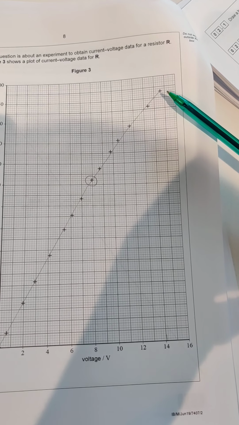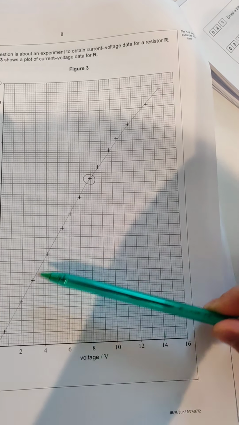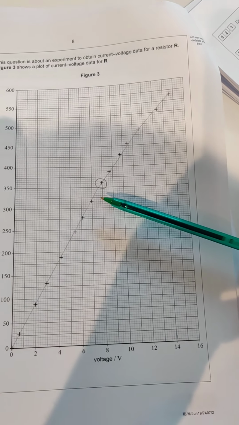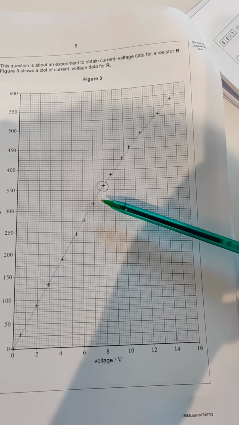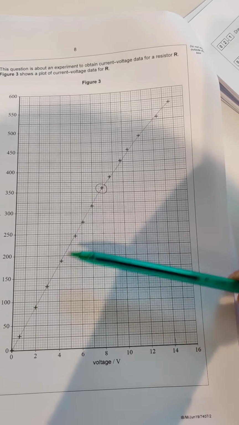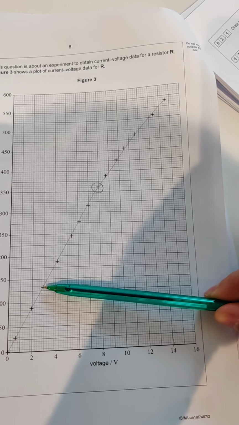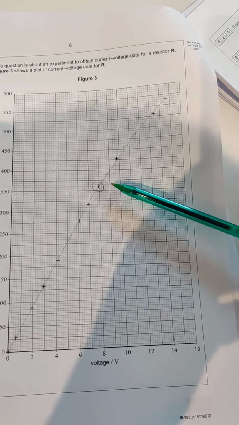So this is pretty ideal for me. You can see here that it's all been drawn by hand, or if there was a ruler involved here, then it's been done so smoothly that you can't really tell. Another excellent feature of this graph is that all of the line is within the width of the crosses.